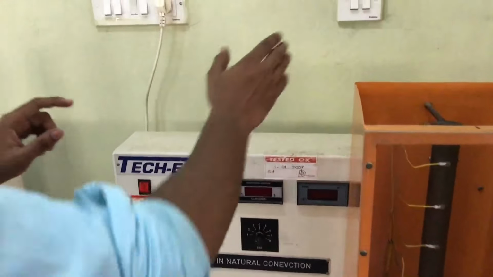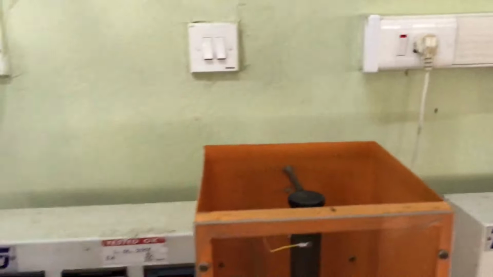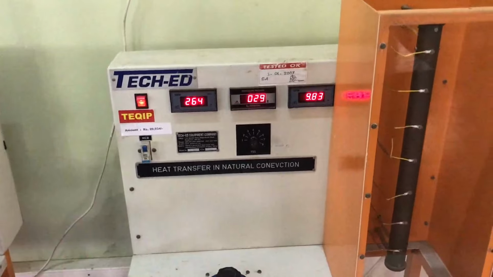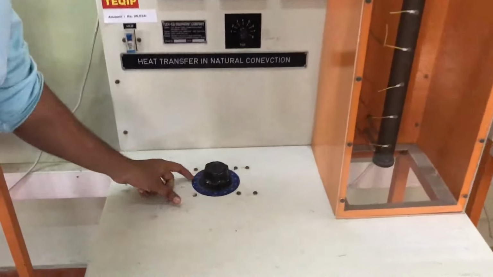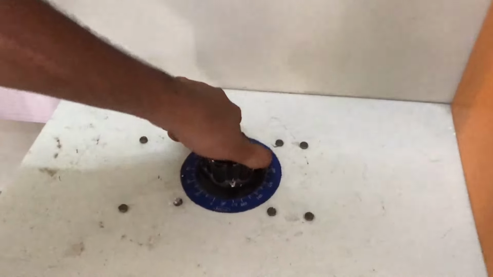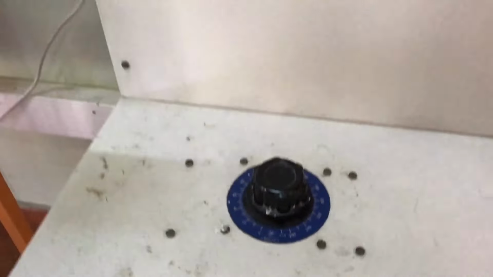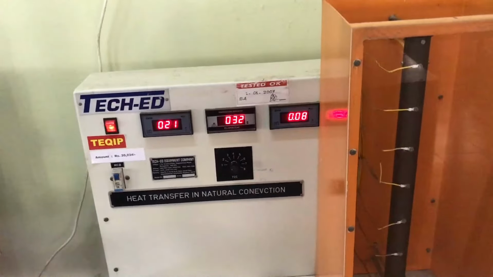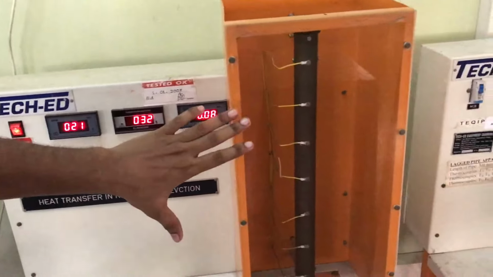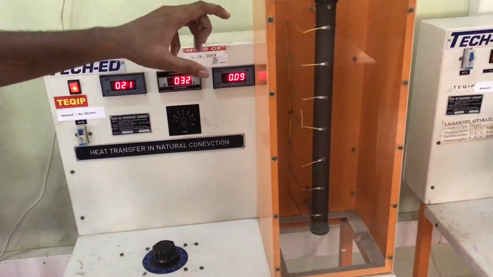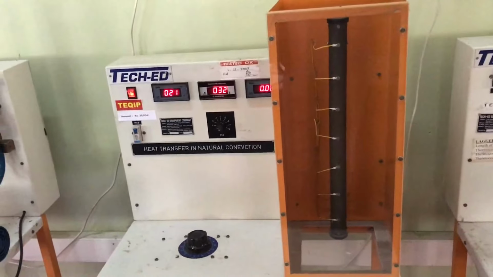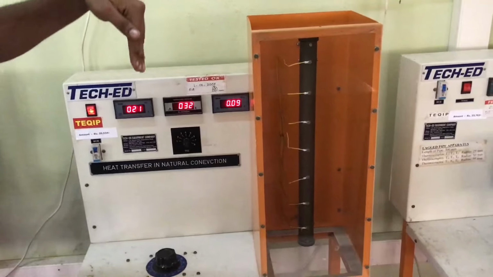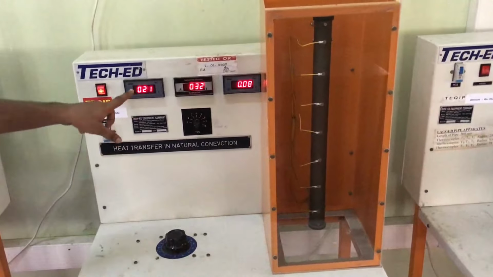First we switch on the main switch, then the MCB, then the panel switch. Initially the dimmerstat should be at 0. The coil has a capacity of about 100 watt, so we maintain the heat supplied within 100 watt by adjusting the voltage.